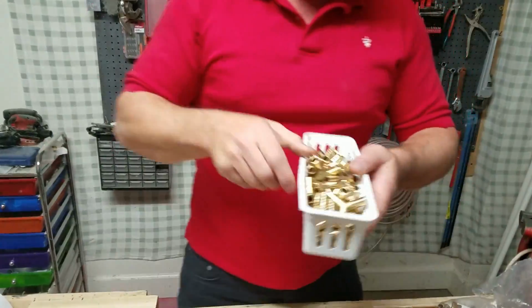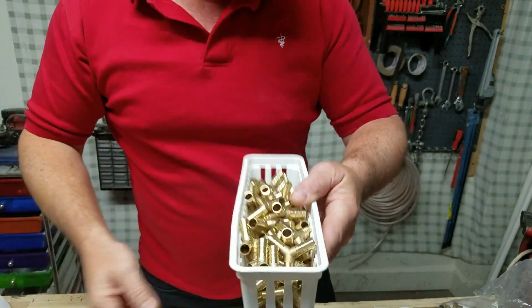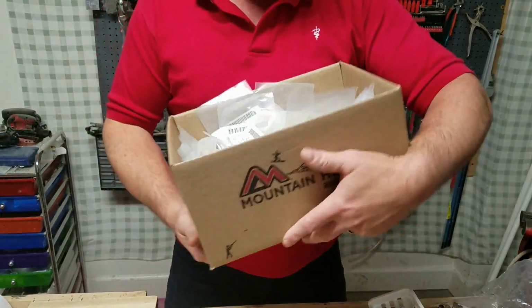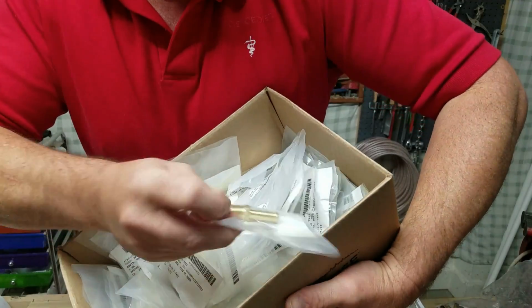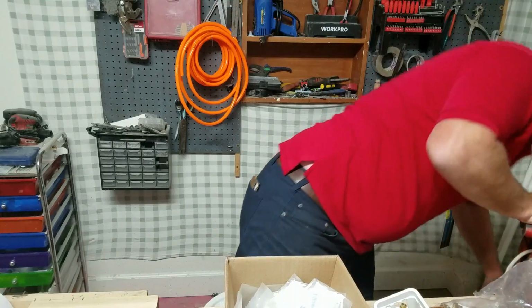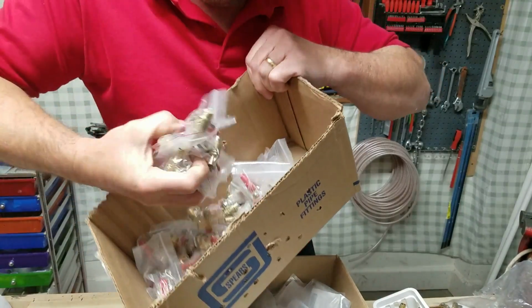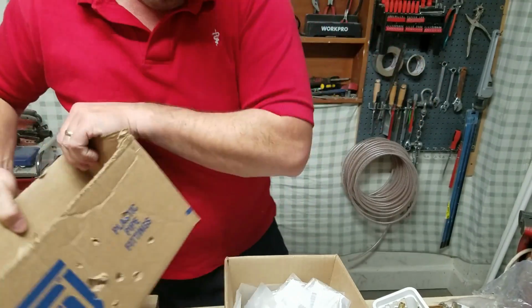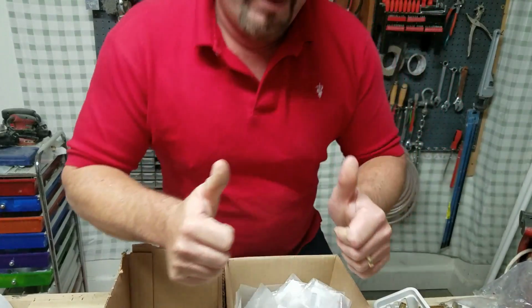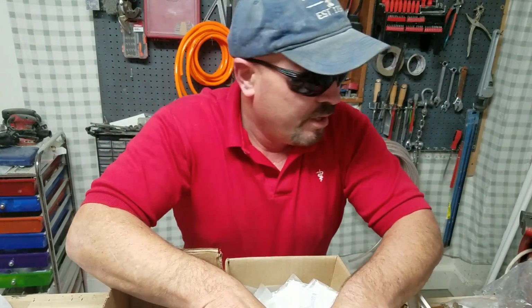So all the Y's and T's that I need. Oh yeah, all these things. And here's the other valves that are the 1/4 inch ones. So I have all these parts.